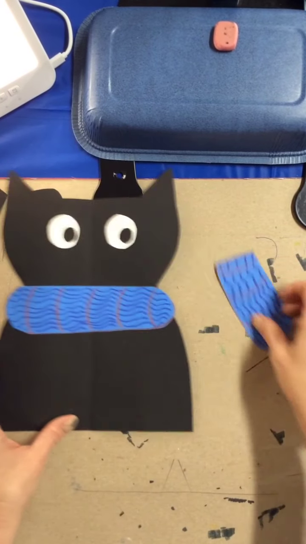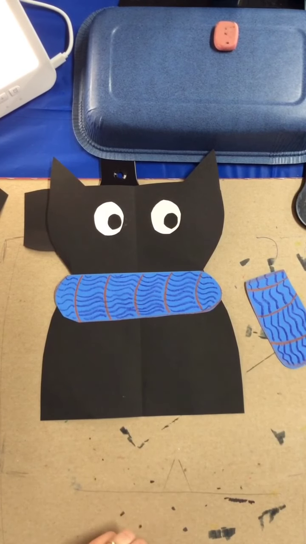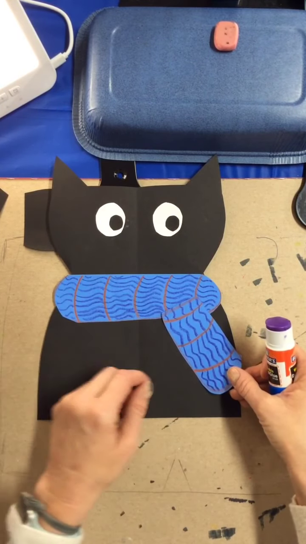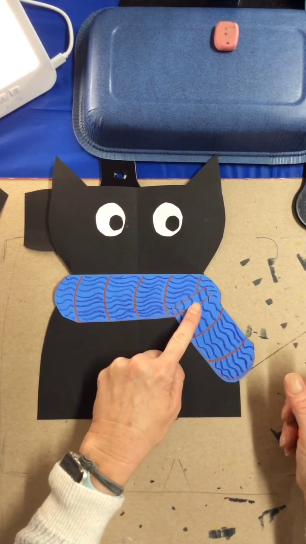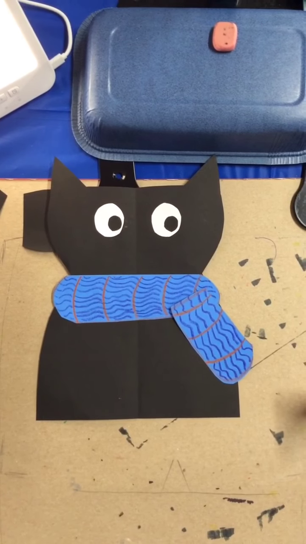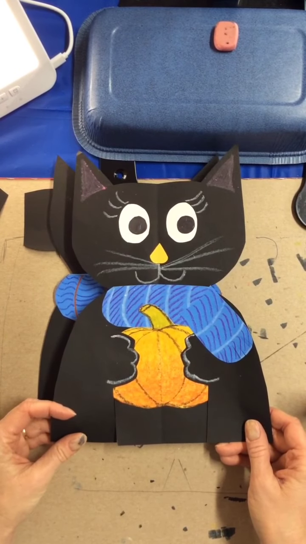There. And now this will be off to the side. If you look at Cozy Cat. Okay.